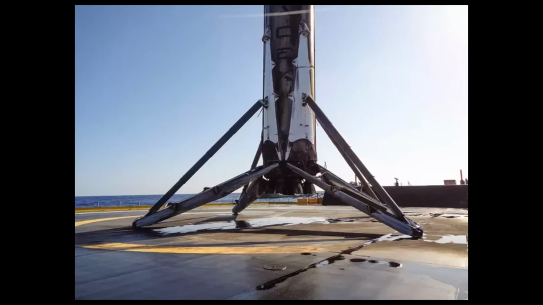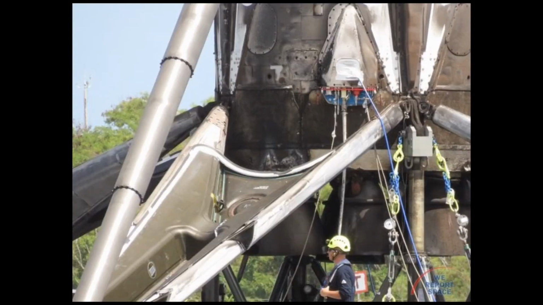Now the vehicle can retract these landing legs itself, so basically once you lift the Falcon 9 Block 5 up with a crane, you press a button and the landing legs retract, and then you can pack it on a transporter and drive it back into your hangar for inspection.